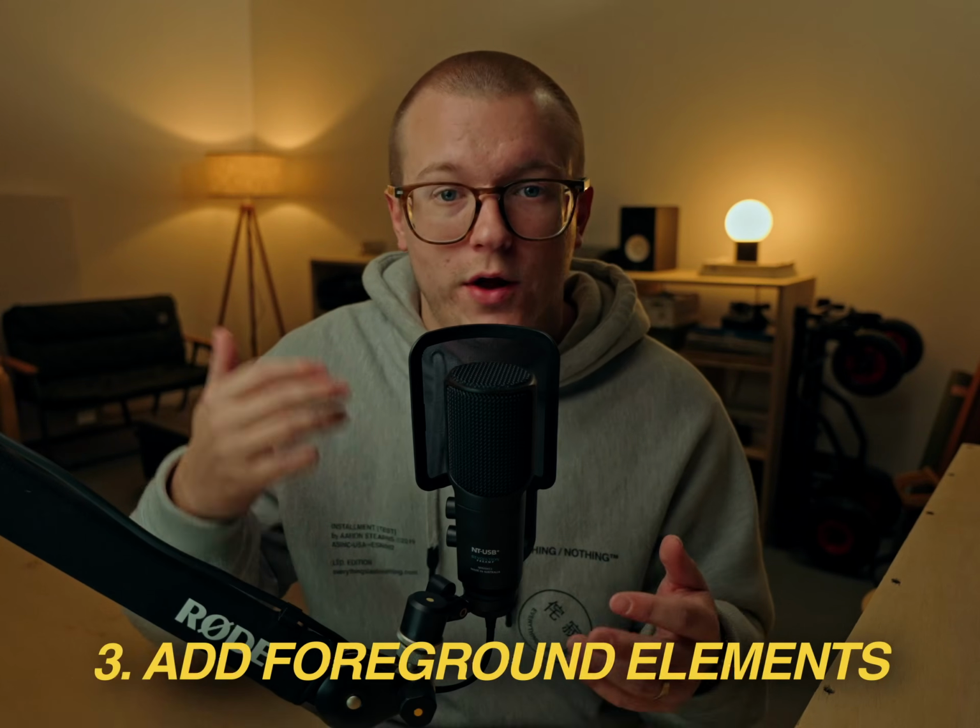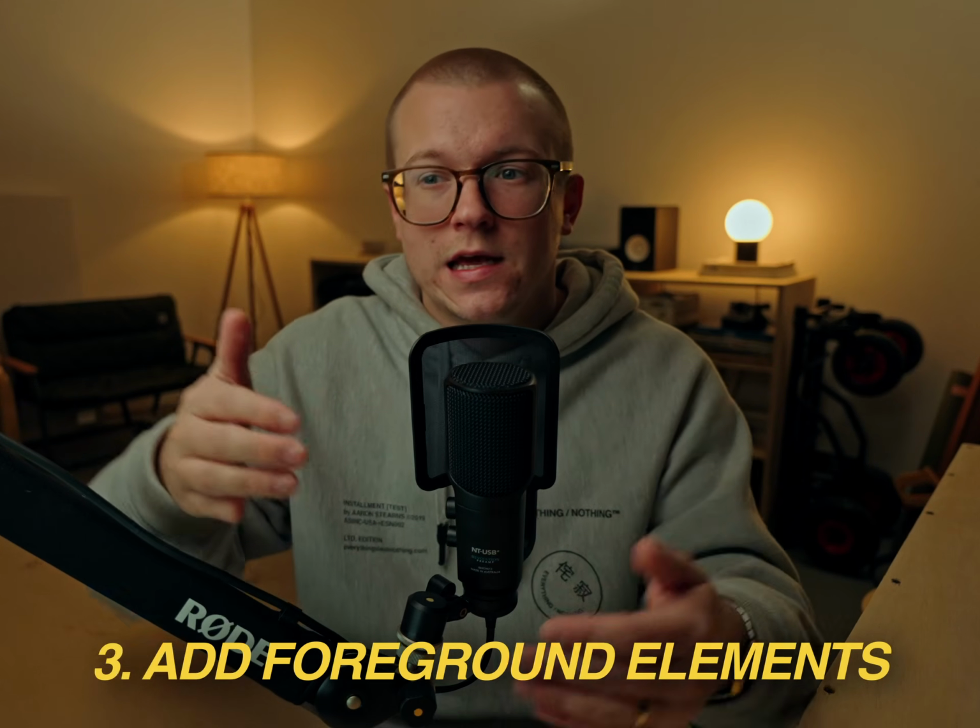But when it comes to this last tip, I think it's kind of a your use case may vary scenario because it's really not going to work for every single project. A clever way to add depth is actually by adding a foreground element. And this creates a separation between your foreground, your midground, and your background, which just gives you a more 3D image. And at the end of the day, can even create like a frame within a frame.